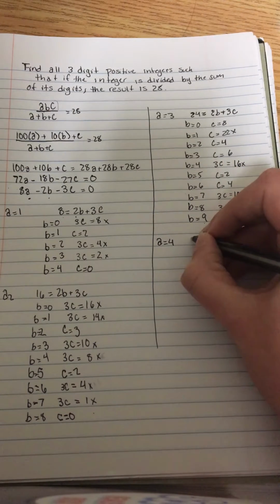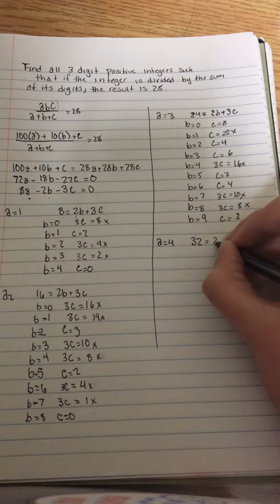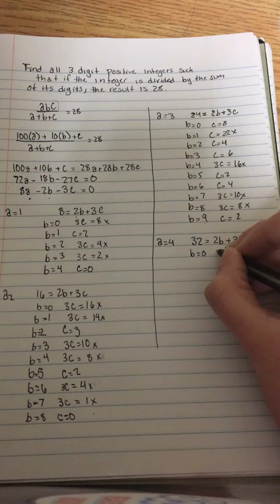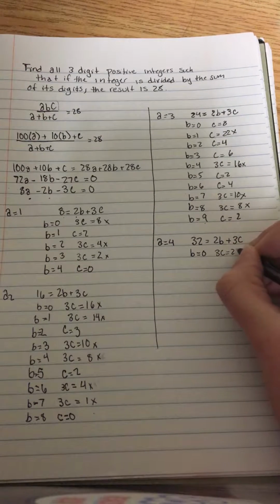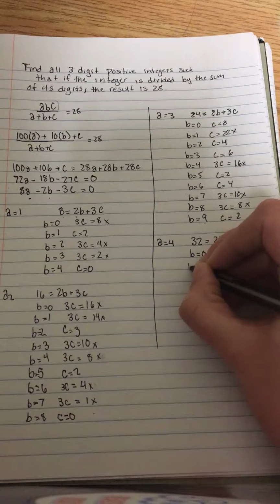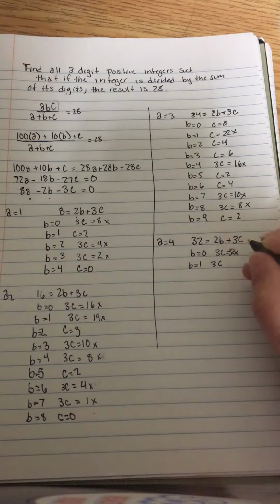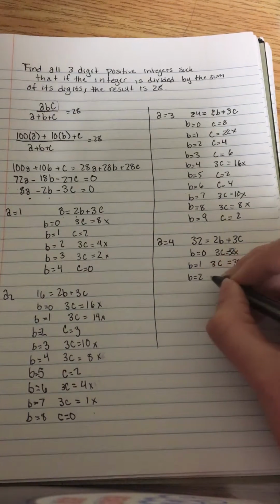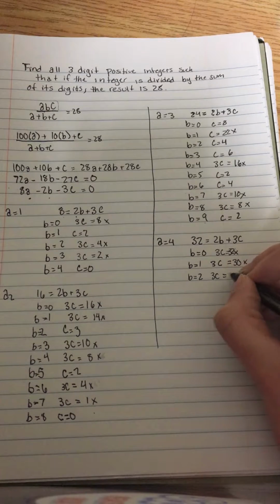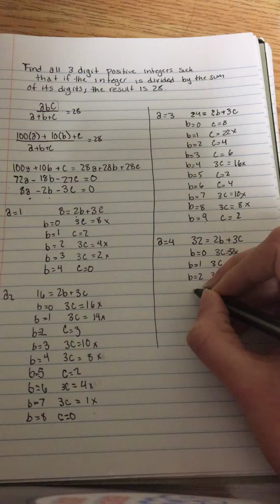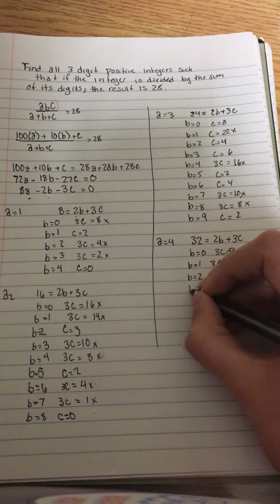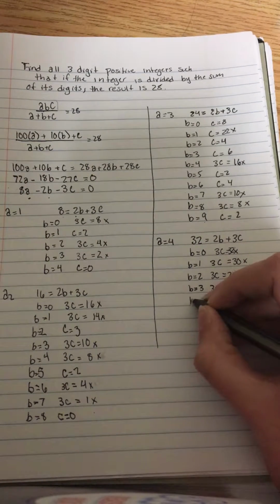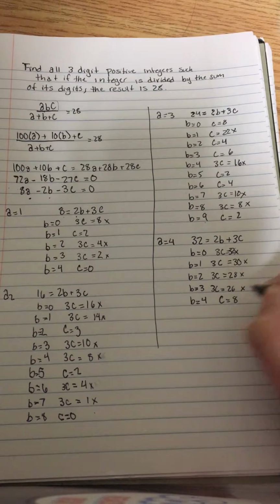This would give us 32 equals 2b plus 3c. When b equals 0, 3c would have to equal 32, which does not work. When b equals 1, 3c would have to equal 30, which does not work. When b equals 2, 3c would have to equal 28, which does not work. When b equals 3, 3c would have to equal 26, which does not work. When b equals 4, c would equal 8.